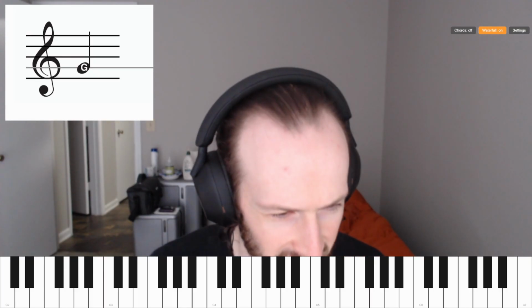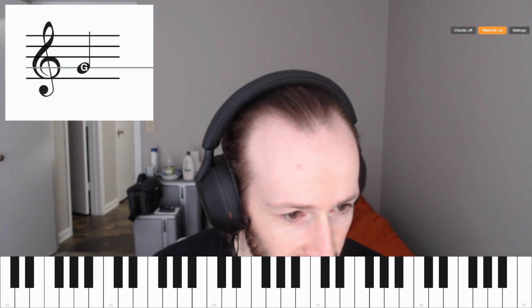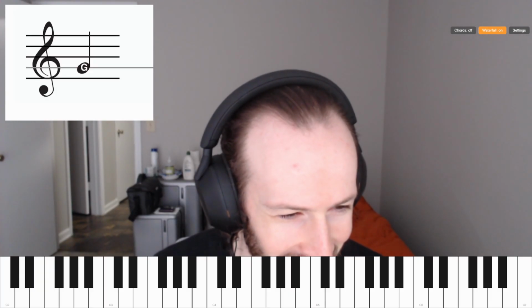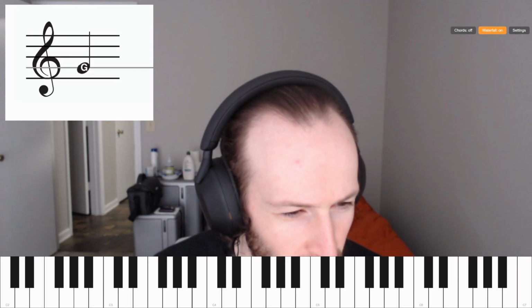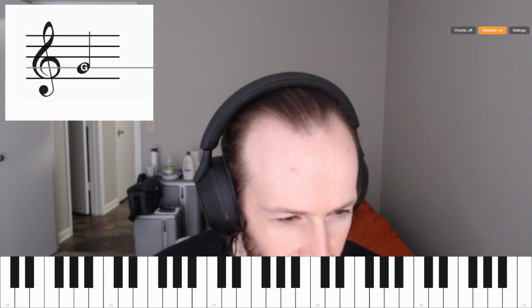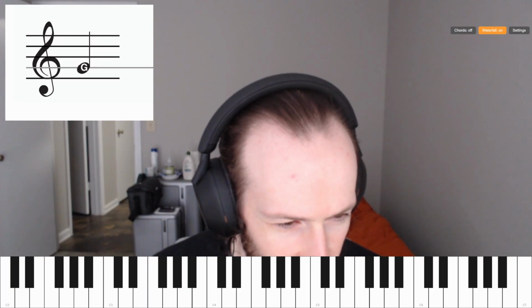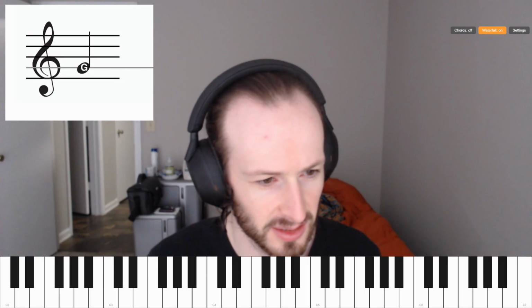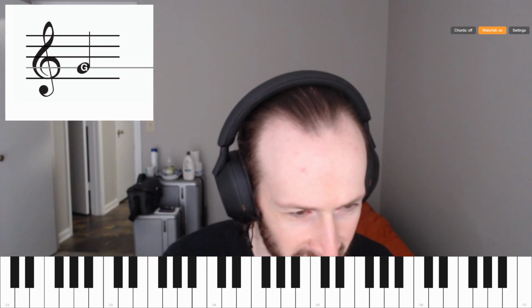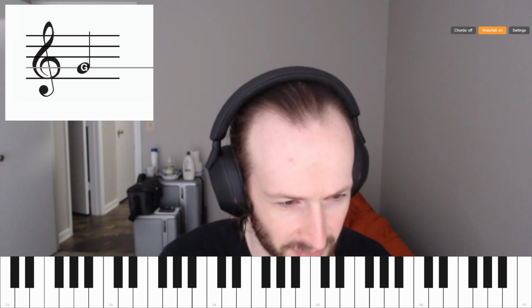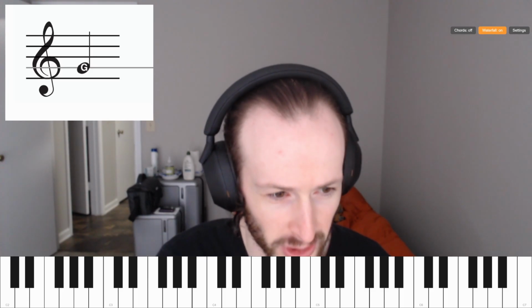And from my, albeit limited, understanding, the treble clef sign locates the G because the center, where that big loop is, is on the G line.